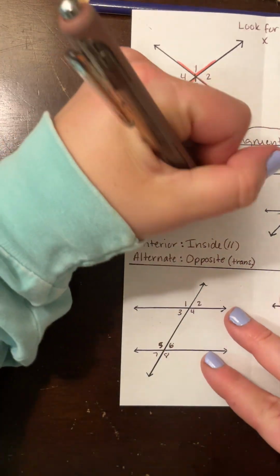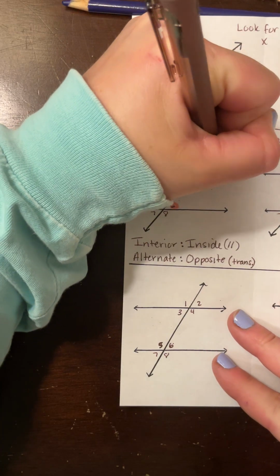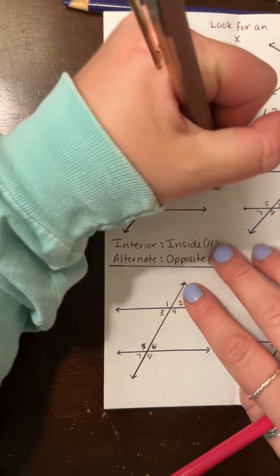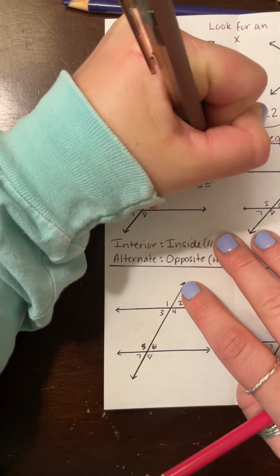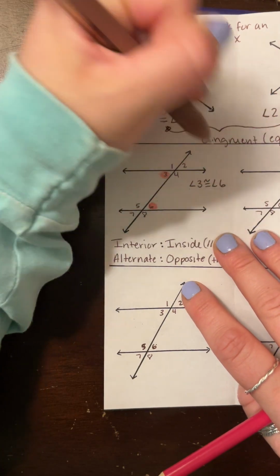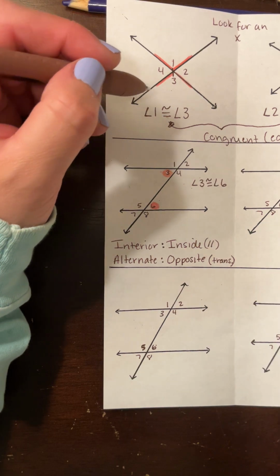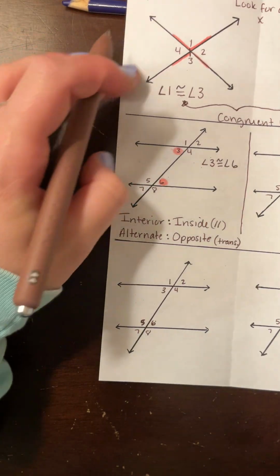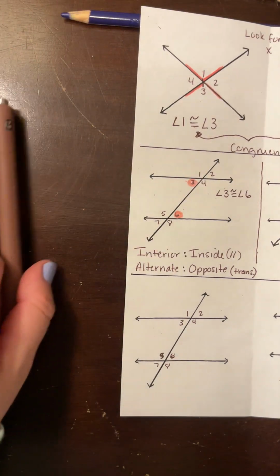So we know by alternate interior angles that angle 3, and remember we said all these angles on this side are congruent, right? So angle 3 is congruent to angle 6 by alternate interior angles. I'm going to even go like this to separate this a little bit. All right, now we have another set of alternate interior angles.